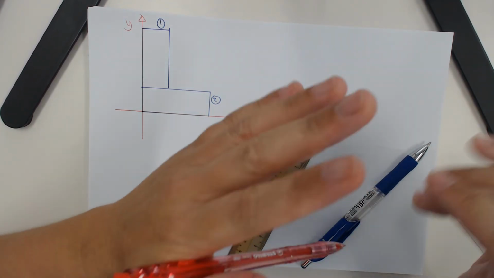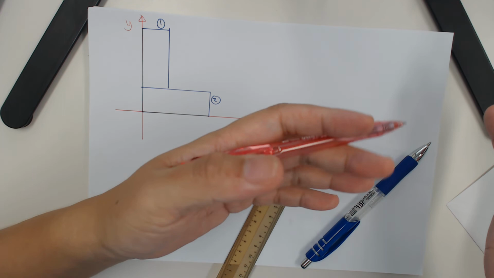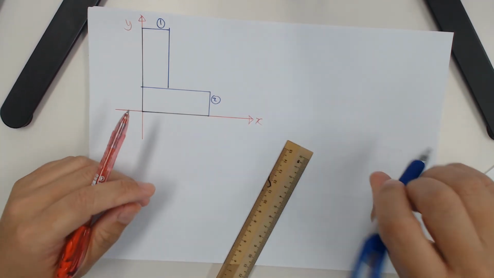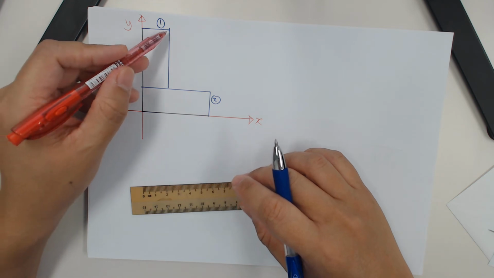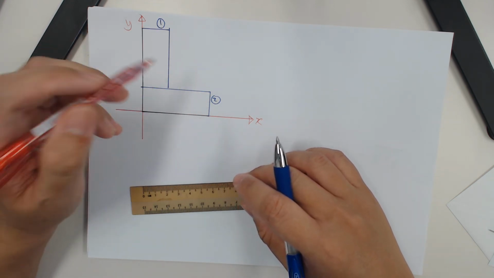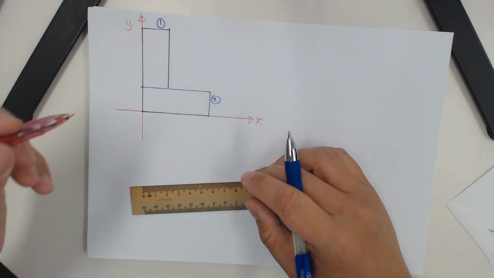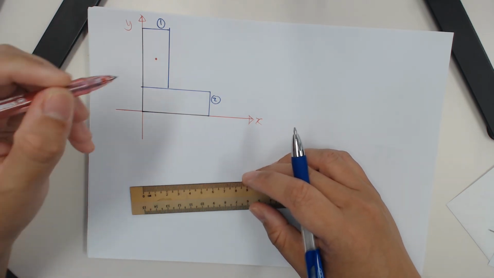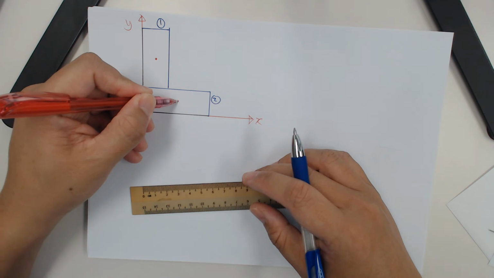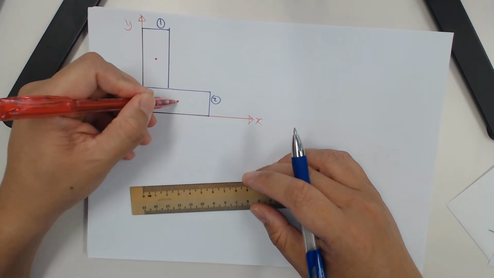So the same thing, we have to find the centroid first. You will be given the dimensions, the side and the height, all the different dimensions, and you will know that the centroid of rectangle 1 is here, the centroid of rectangle 2 is here.